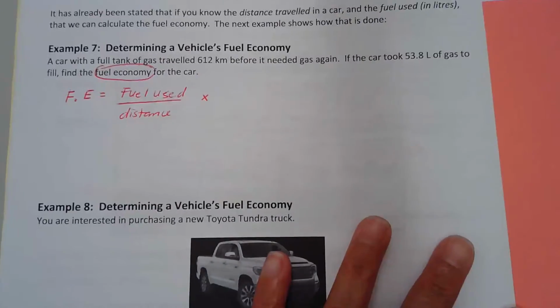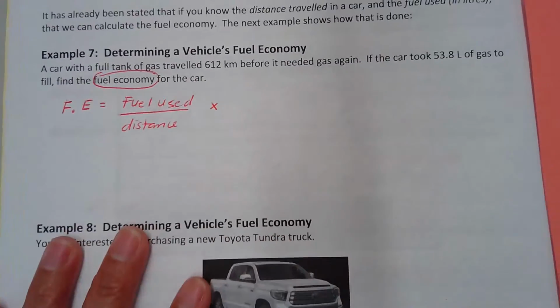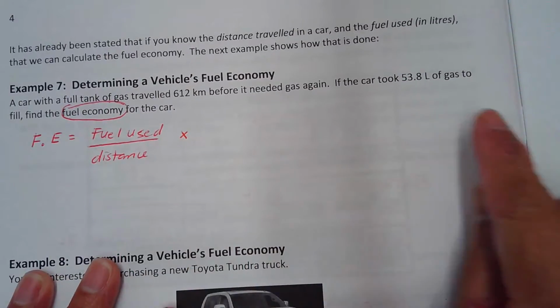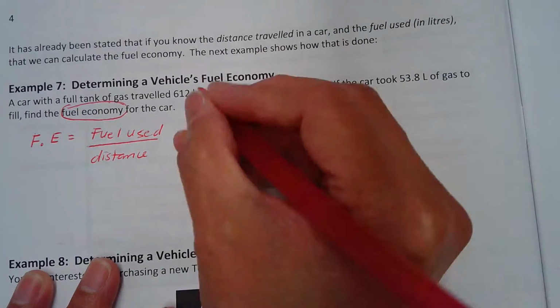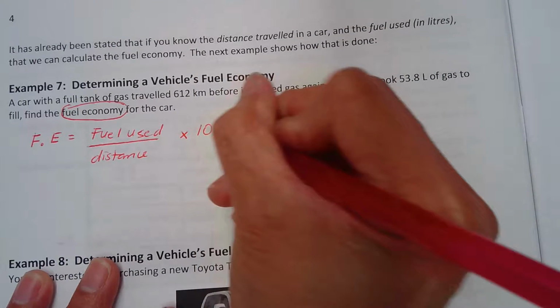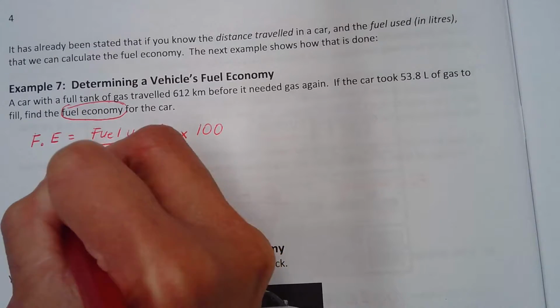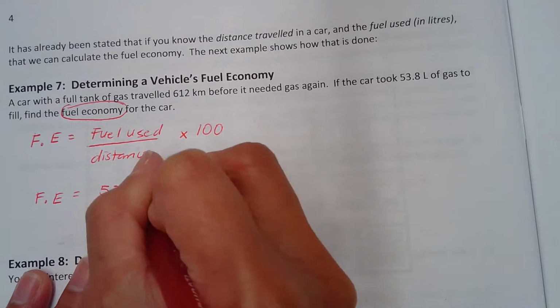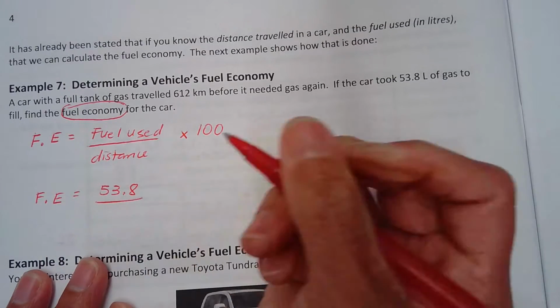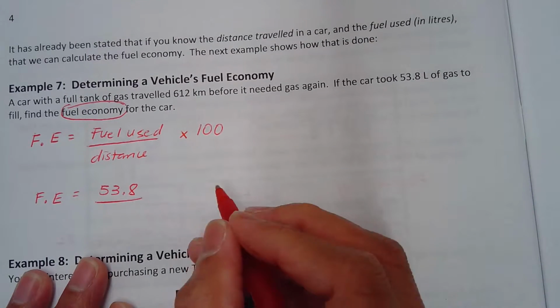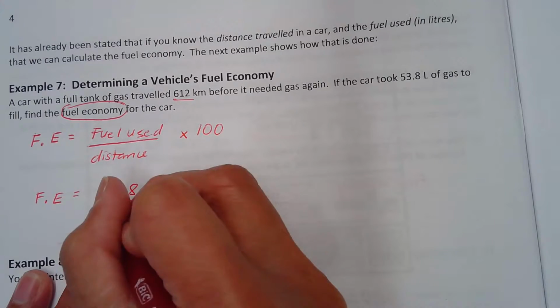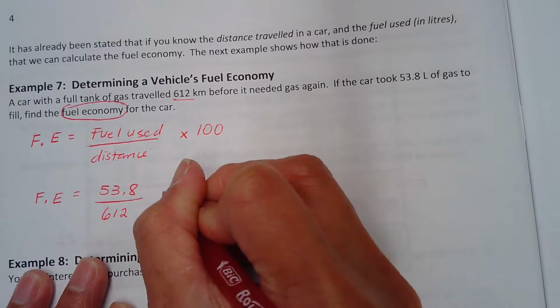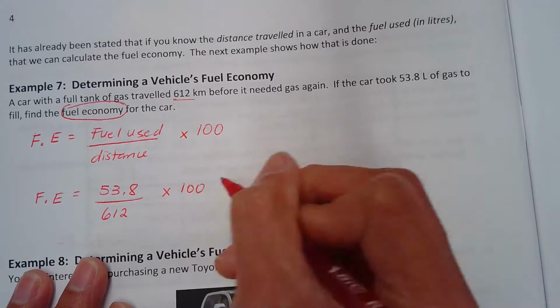So fuel use, how much is the fuel? 53.8. Oh, sorry, I didn't finish, times 100. Fuel economy is equal to fuel used, 53.8, divided by distance, 612 kilometers, times 100.